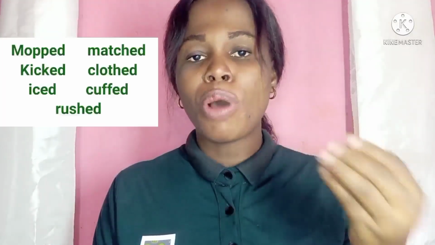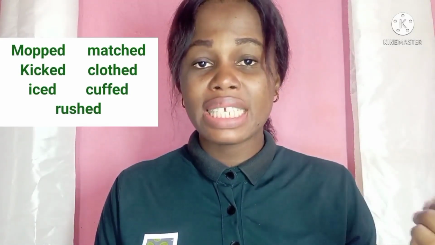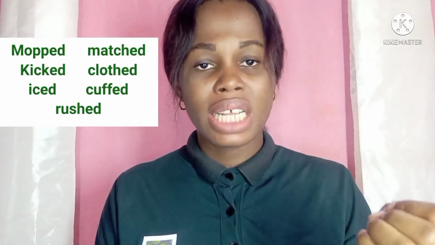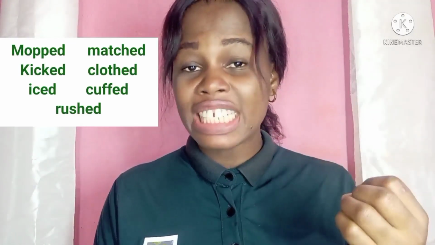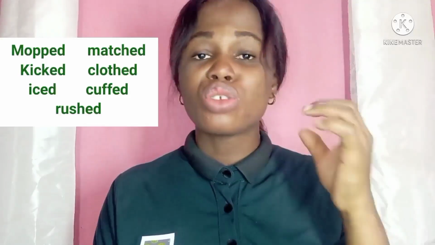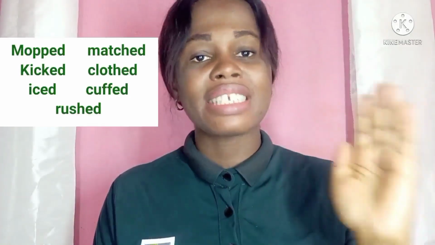Now let's see some examples. We have mopped, mopped. Now the word mop ends in the sound /p/, which is voiceless. It is among the sounds I gave you. So you're going to pronounce the past tense marker as /t/.